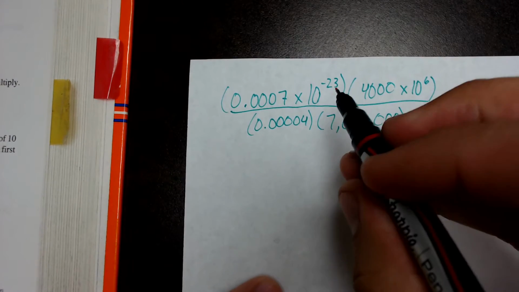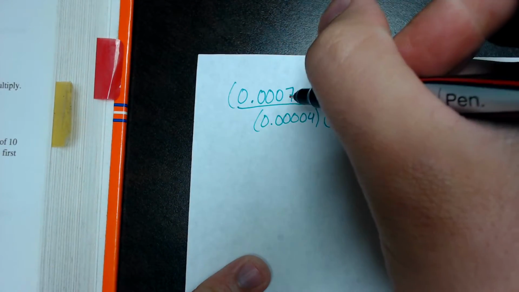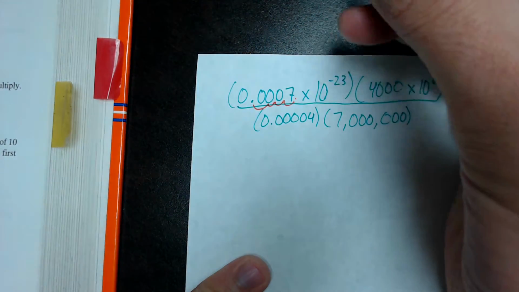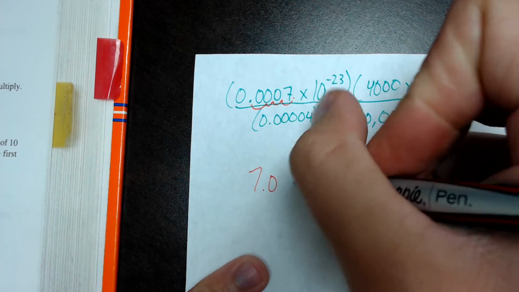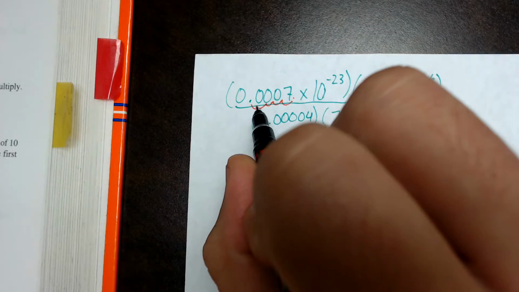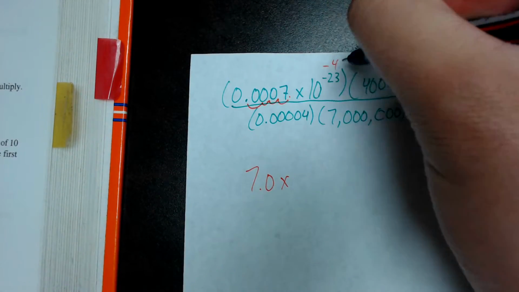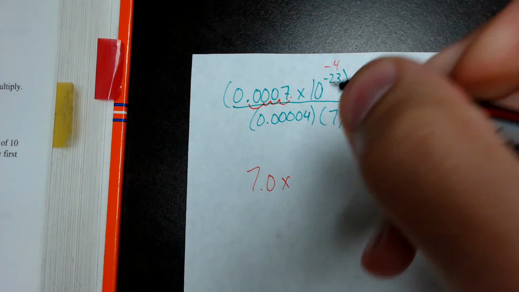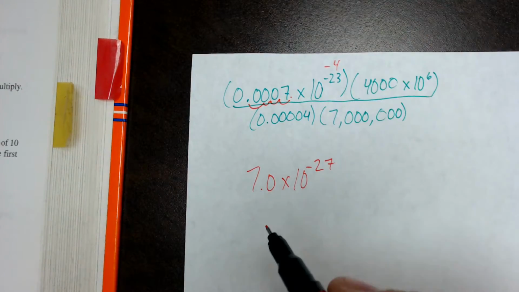0.0007 times 10 to the power of negative 23. So we've got a small number. We have to make it bigger to get to the number 7. So we move 1, 2, 3, 4 spaces to give us 7.0 or just 7. Now, since we moved 4 spaces and we made a small number bigger, that's going to be a minus 4. So then we take negative 4 and we just add it to this exponent. So negative 4 plus negative 23 is going to give me 10 to the power of negative 27. So that's the first number.